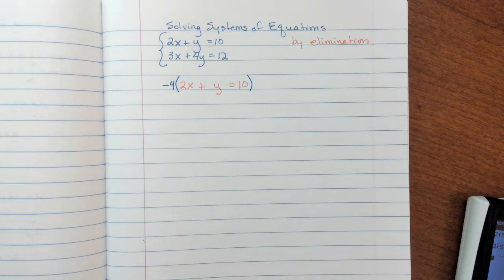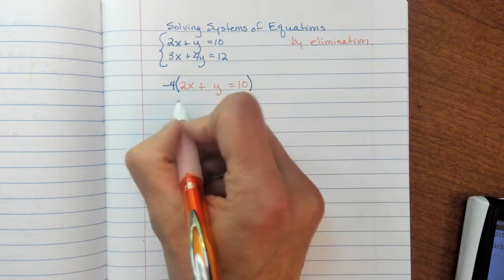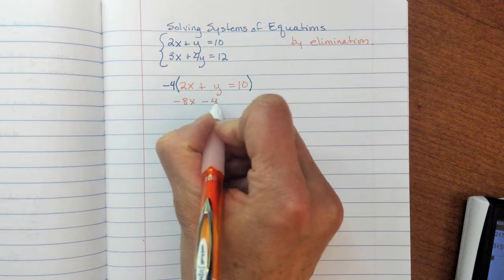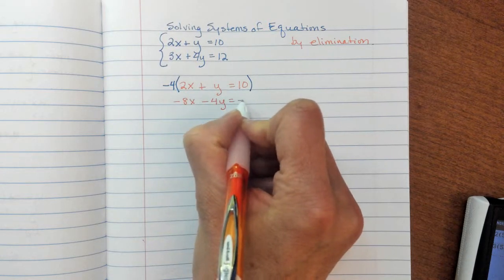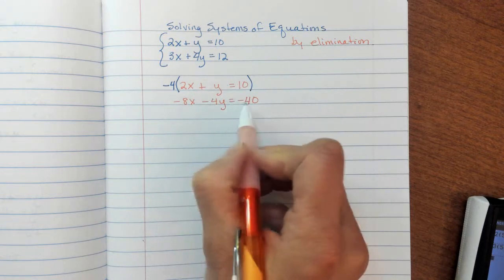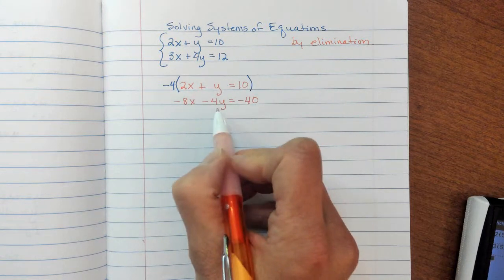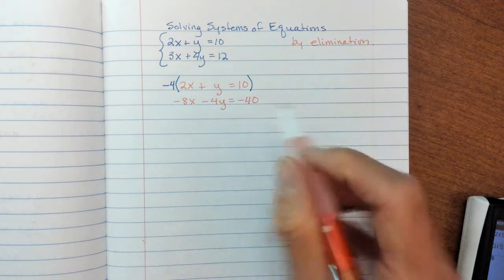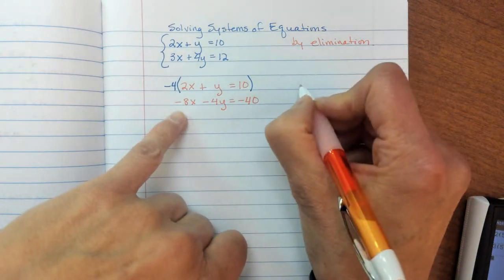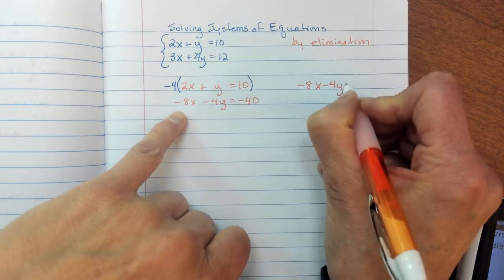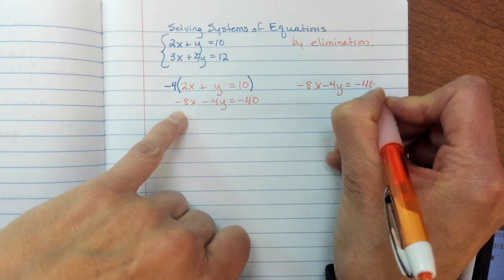So when I do that, that's going to give me -8x minus 4y is equal to -40. So I've quadrupled all my terms. So these are equivalent. I haven't changed the value. So this is -8x minus 4y is equal to -40.